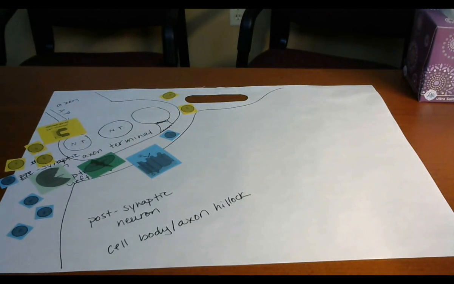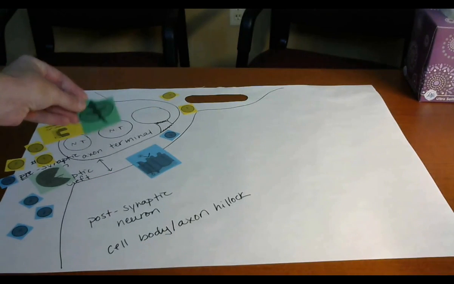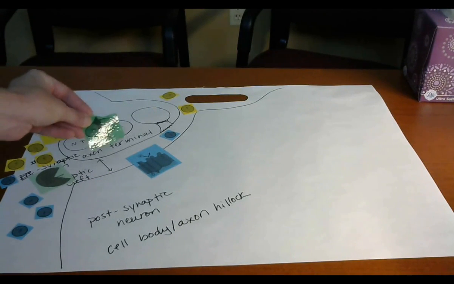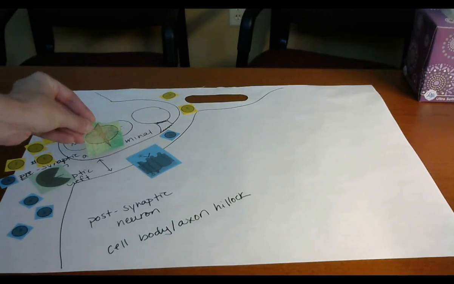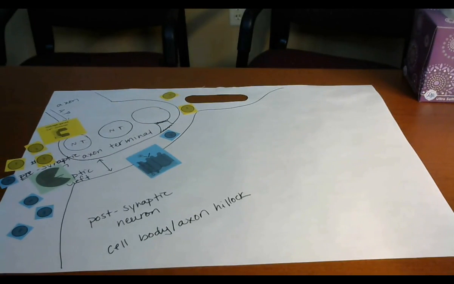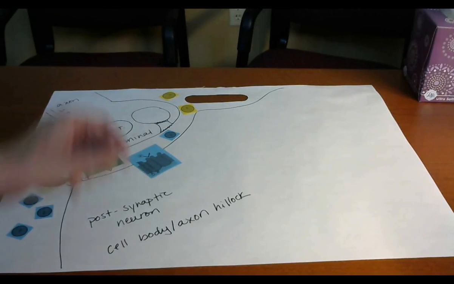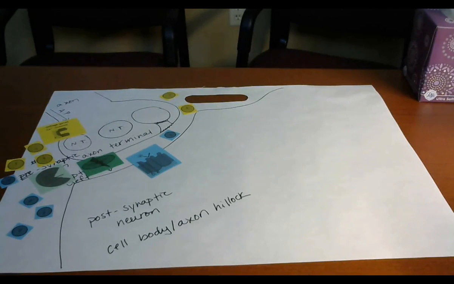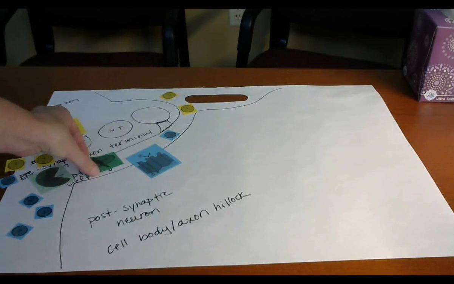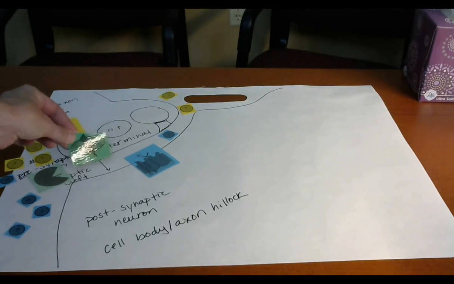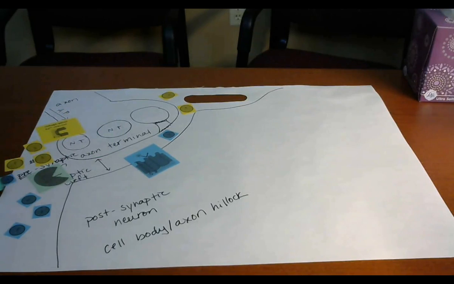Now there's one more piece to resetting everything back to a resting state, and that is, what do you do with this broken down neurotransmitter? There's a couple of options, and they're not mutually exclusive. Many of them are happening at the same time. One option is this neurotransmitter can simply diffuse out of the cleft and be degraded by other components of the body.